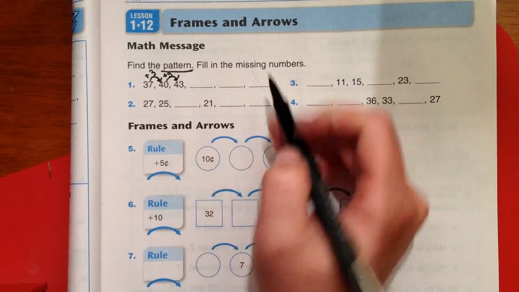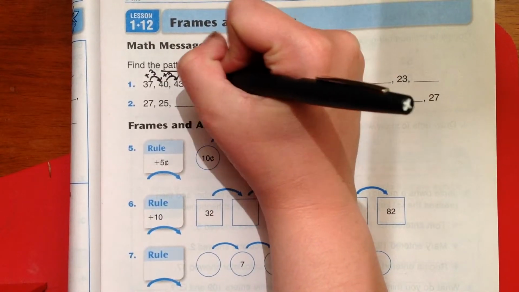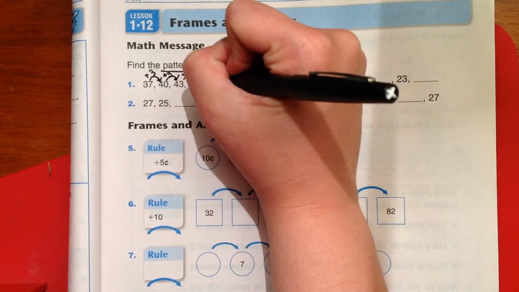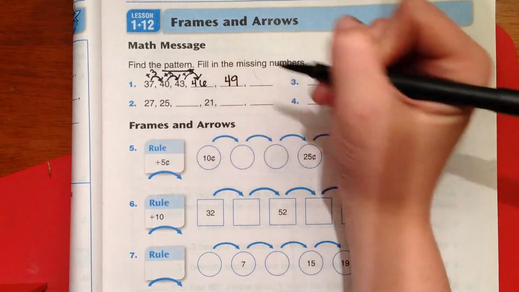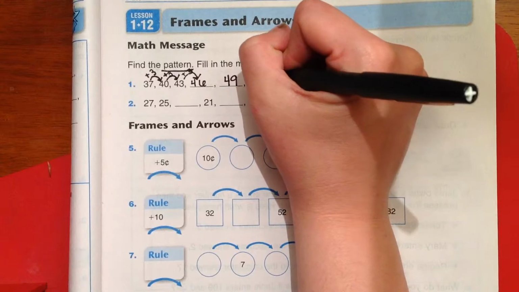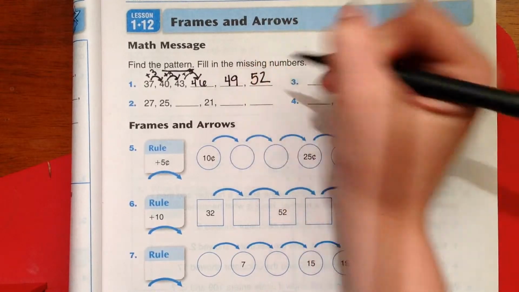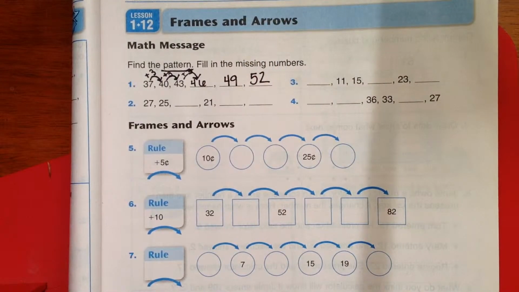To fill in the missing numbers, I know that next I need to add 3 to 43, which is 46, and then again add 3 to get to 49, and finally add 3 again to get to 52. All of these numbers follow in sequence by adding 3.